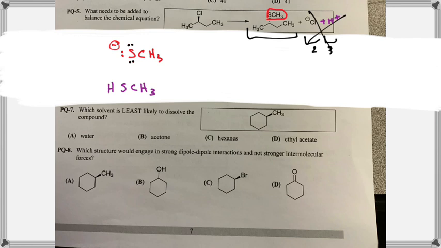It came in from the back. How do you know it came in from the backside? Because it's wedged. We started wedge and we switched to dashed. We have a clear backside attack. All of that would suggest SN2. And if we're suggesting SN2, what kind of nucleophile do we want?